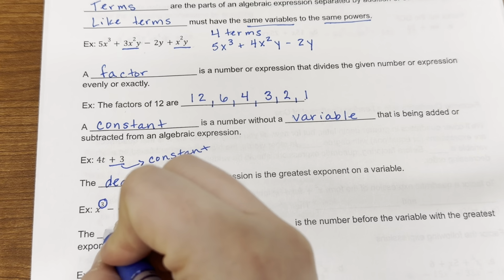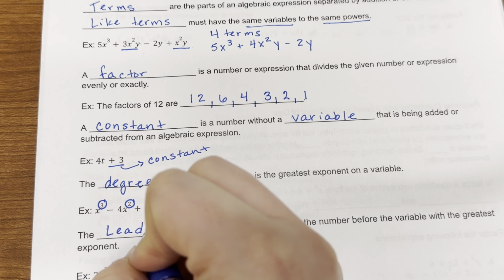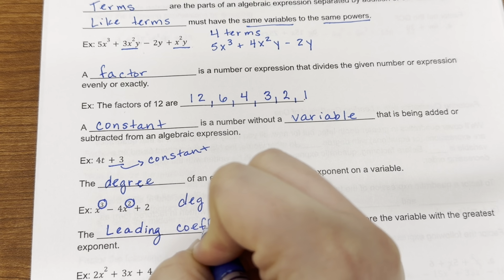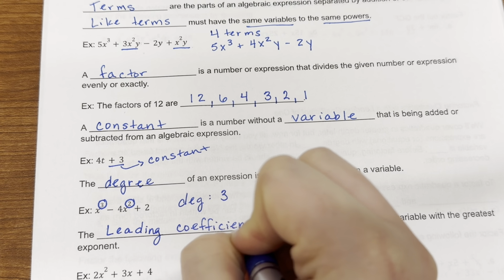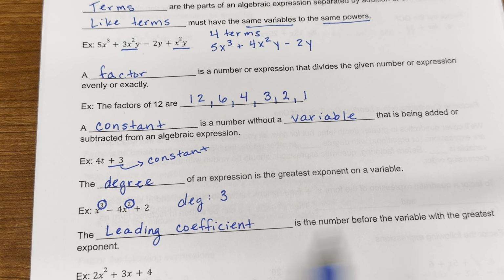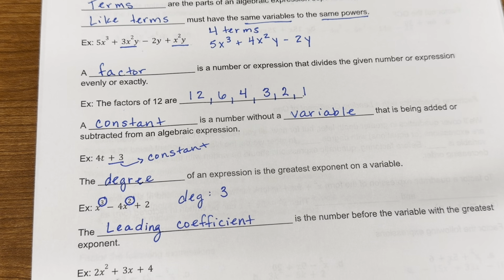And then lastly of our vocabulary, the leading coefficient. The leading coefficient is the number before the variable with the greatest exponent. We talked about coefficient first. Coefficient is the number that comes before the variable. For the leading coefficient, we need to find that variable with the greatest exponent.